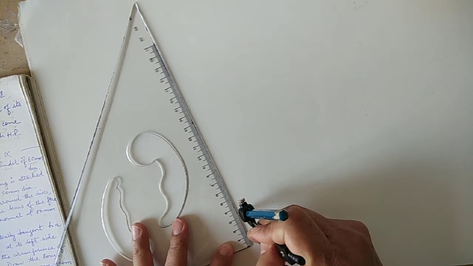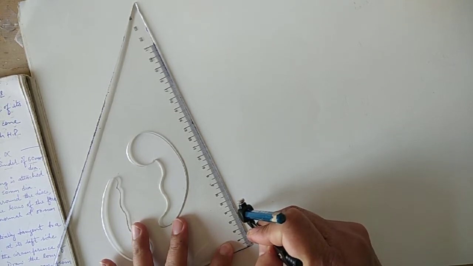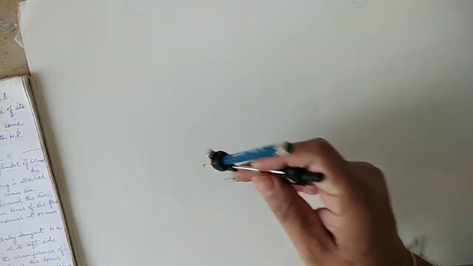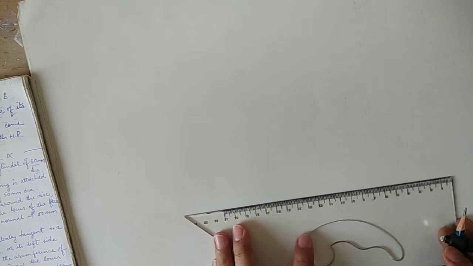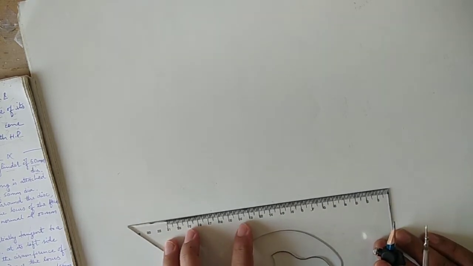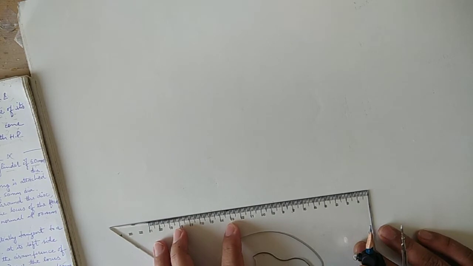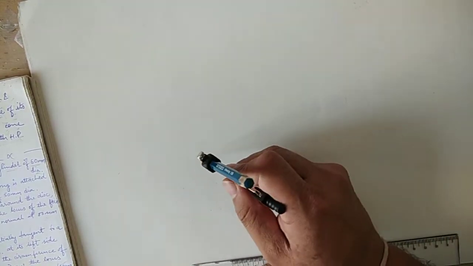So here your diameter is 50, so we will draw a radius 25 circle, and always leave some space for your string. It is 125 mm, that is approximately 12.5 cm. Okay, so now let's start.